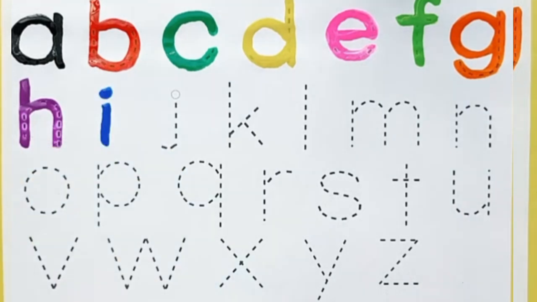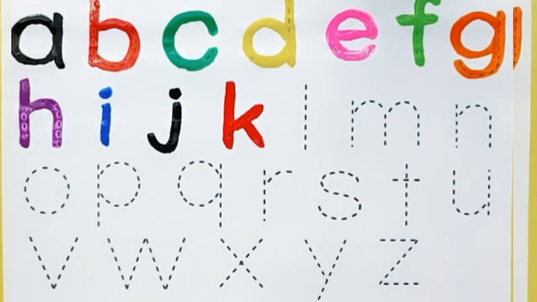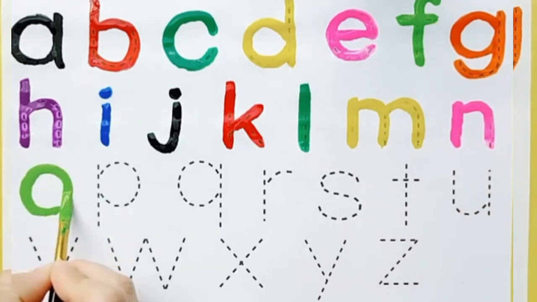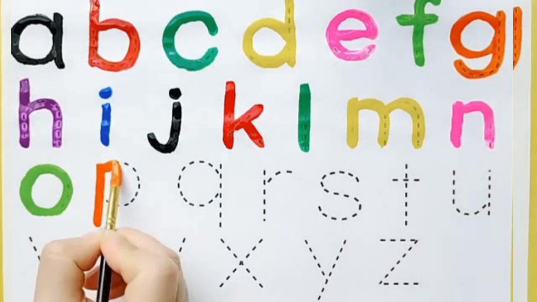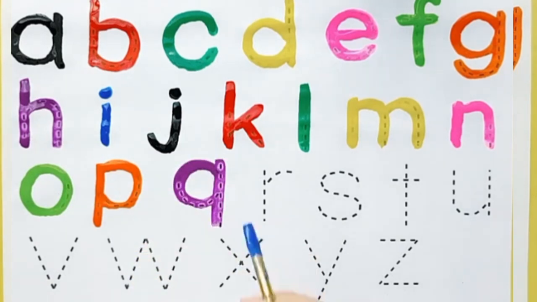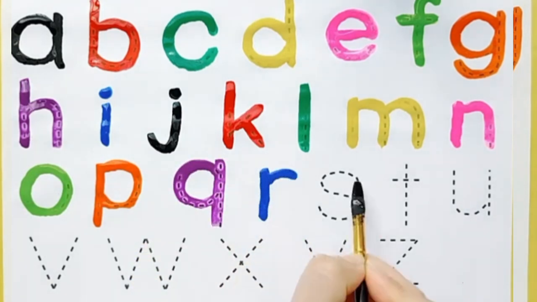I for iguana. J for jaguar. K for kangaroo. L for lion. M for monkey. N for nurse. O for octopus. P for parrot. Q for queen. R for rabbit.